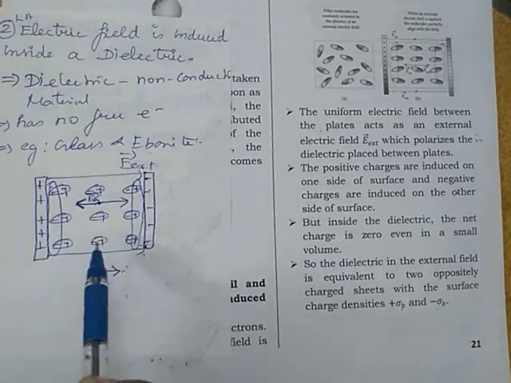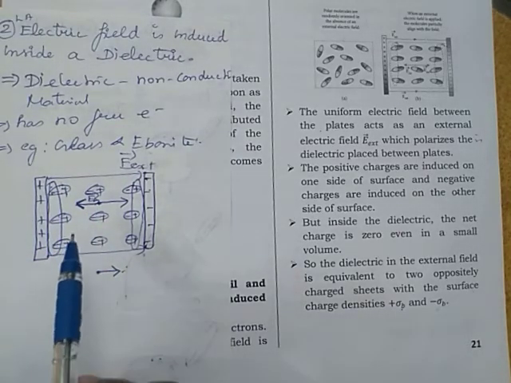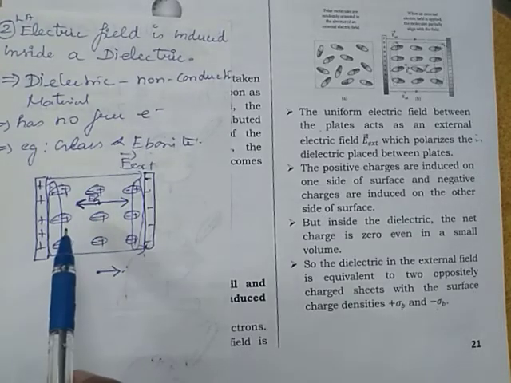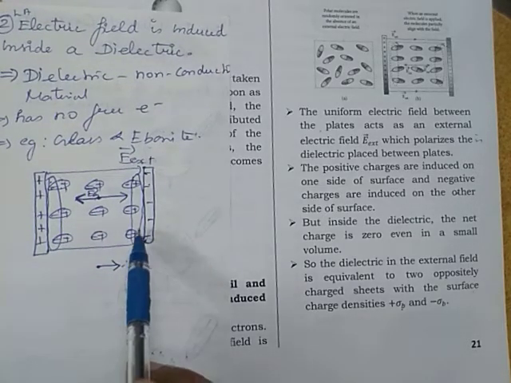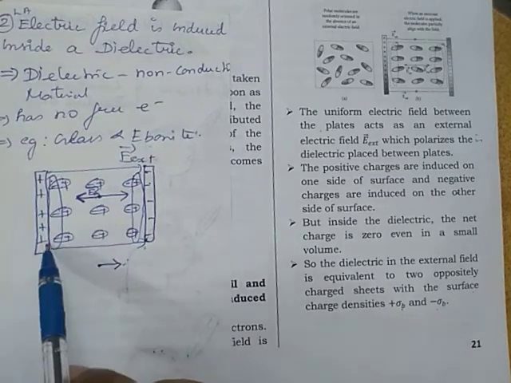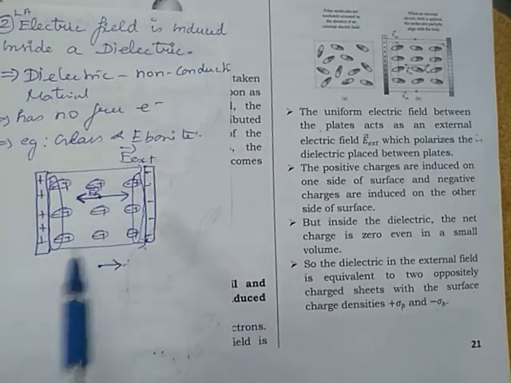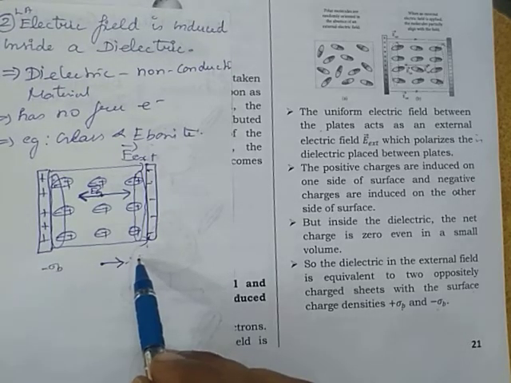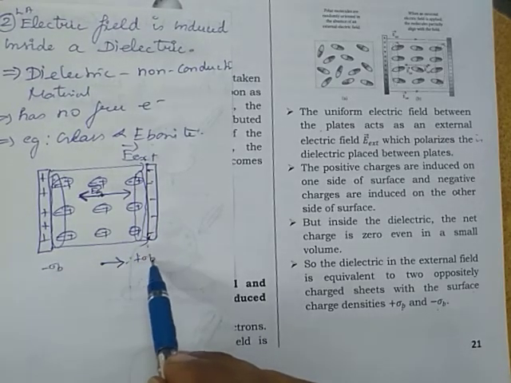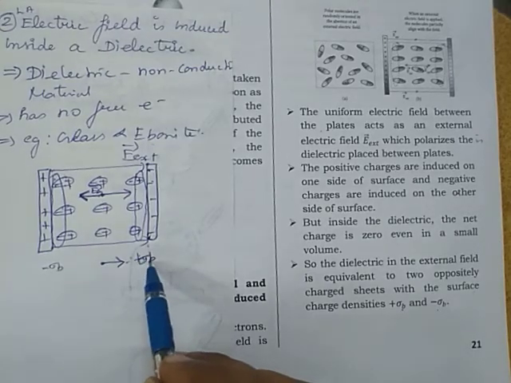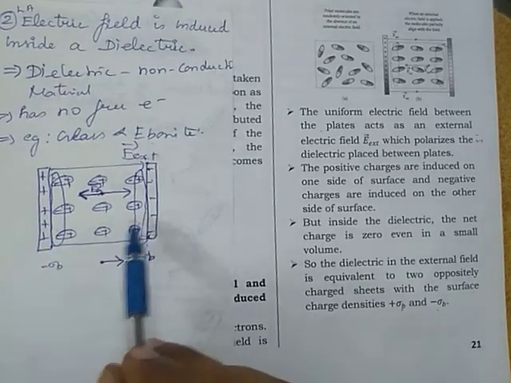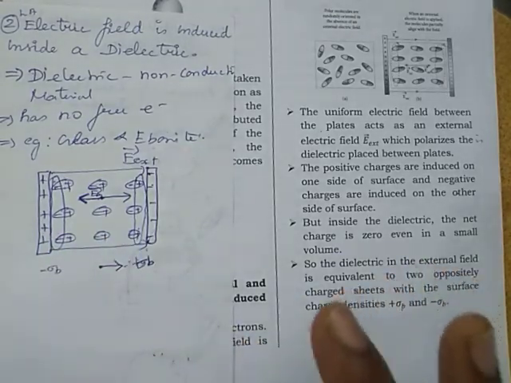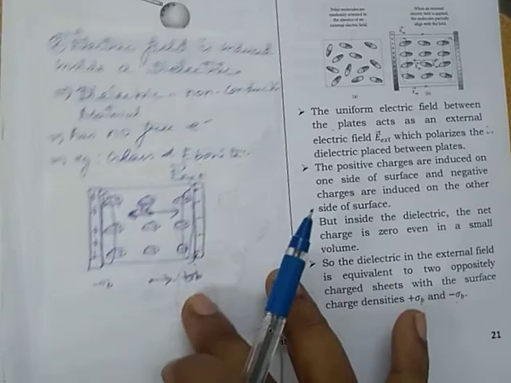Inside this dielectric slab, the net charge for a given volume will be zero. Then this will act as one plate and this will act as another plate. This has the charge density minus sigma b, and this has the charge density plus sigma b. These are known as bound charges. These are the important things you have to remember to answer this question. Okay, thank you.